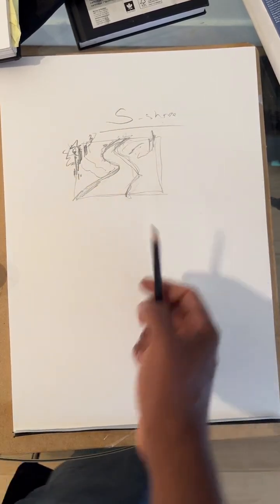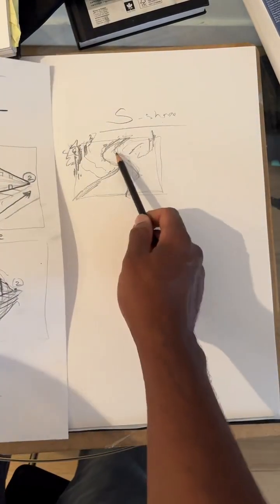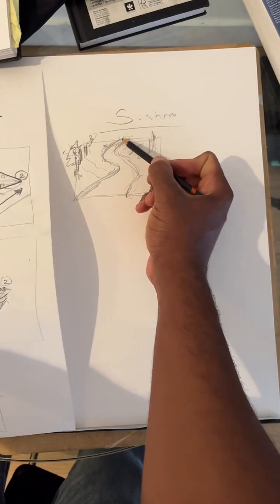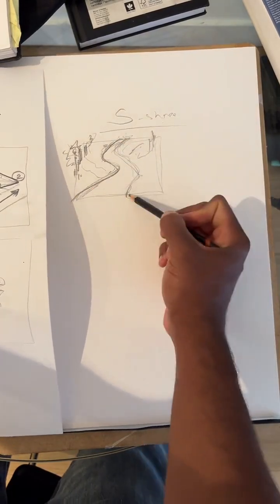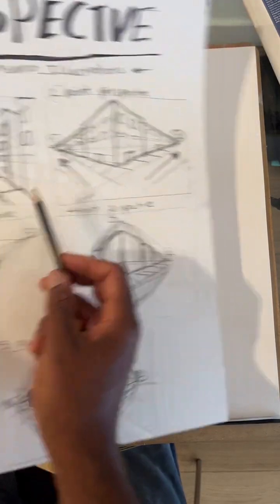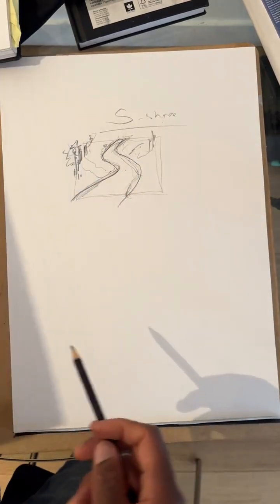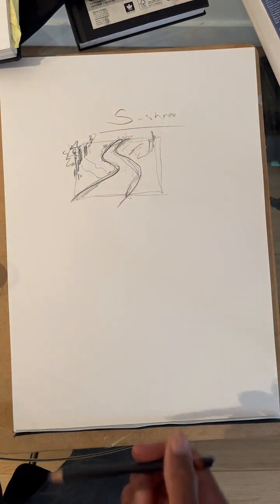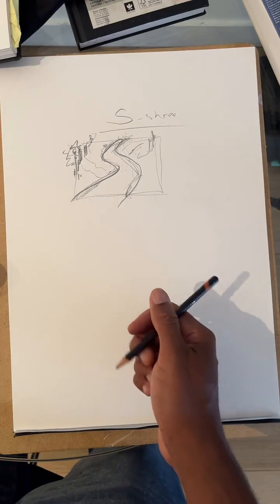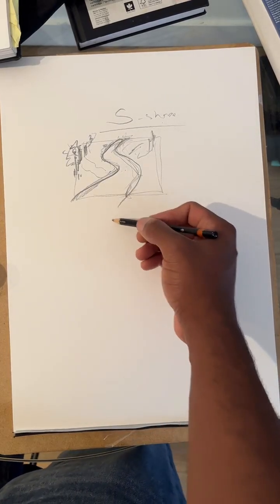And this also leads back to perspective, because it's a 1 point perspective. You see how the river goes wider here, just like here, and here, see? So you can use that. S shape, okay? I think I'll do one more before I log off.